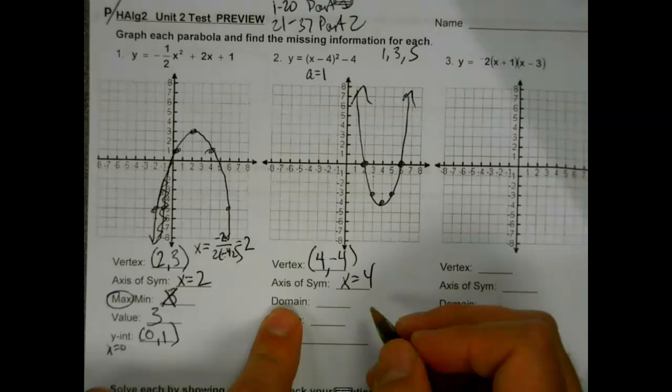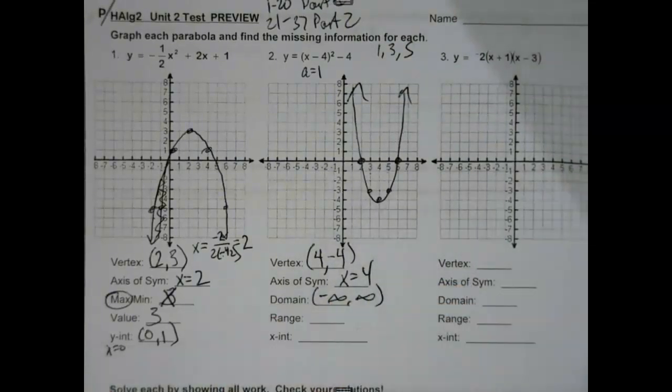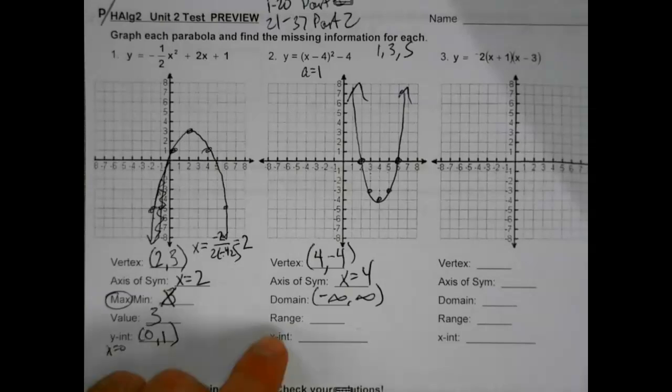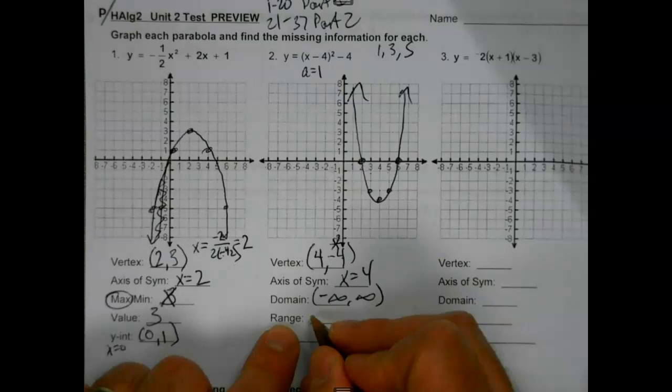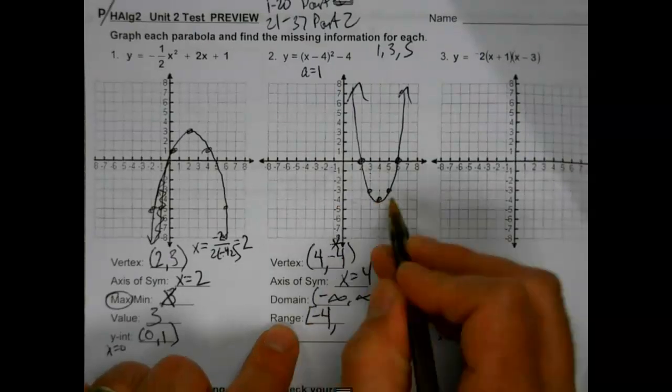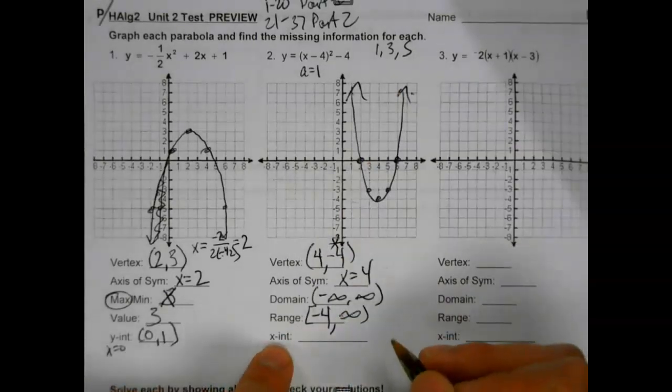Domain, better get this right. It's always infinite. Every time. Range, y value of the vertex gives us a clue. That's where it starts. And up forever. Now, x-intercepts.